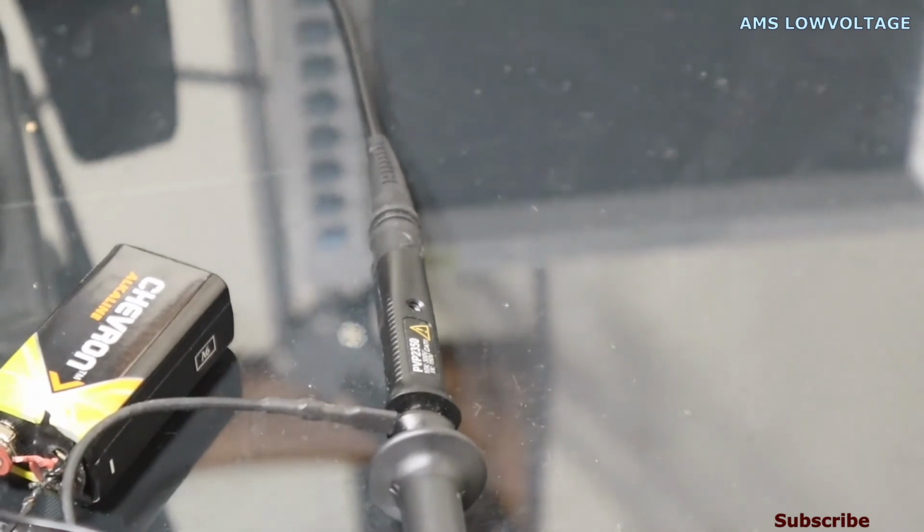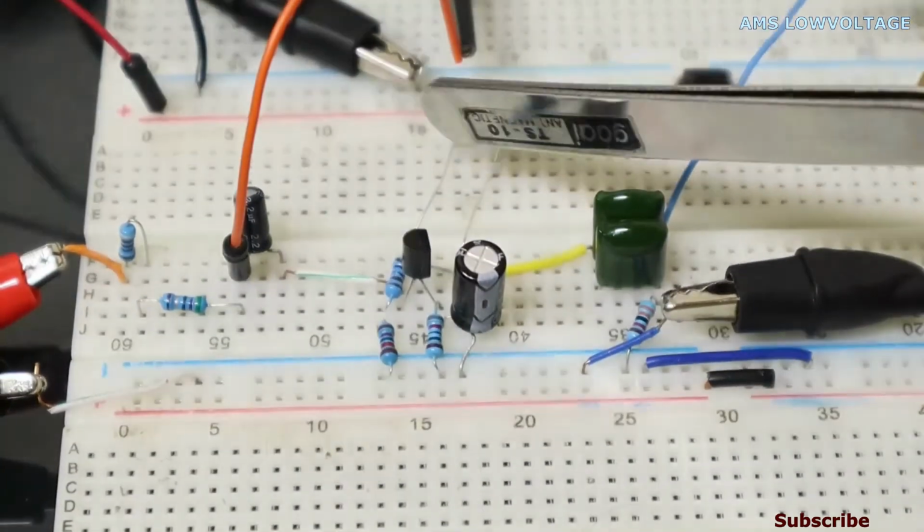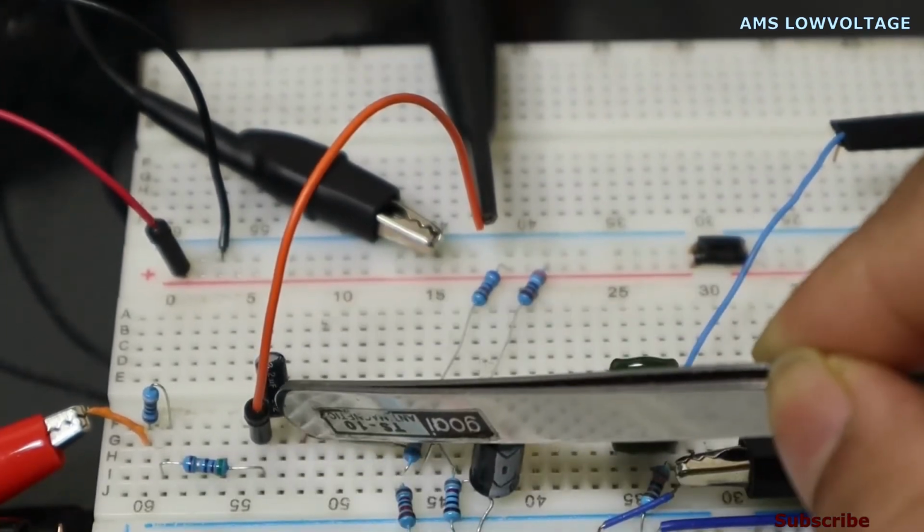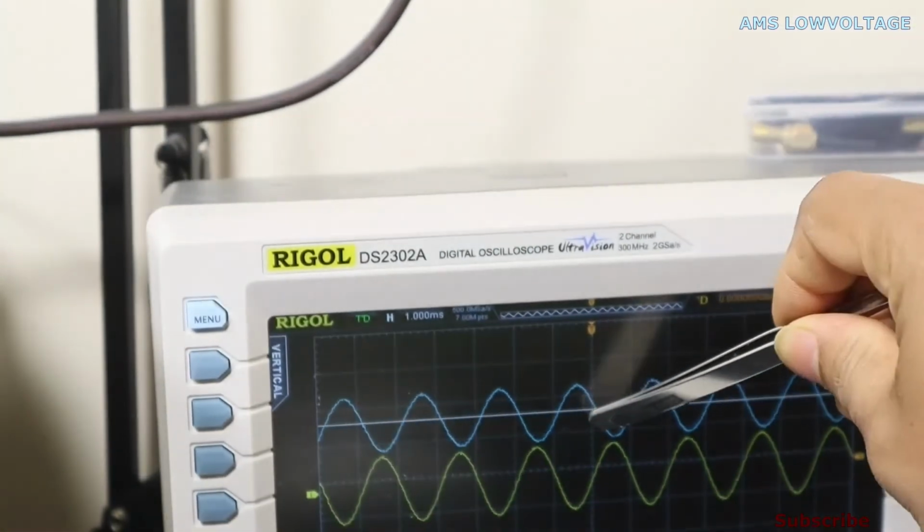And I have already connected the oscilloscope to see the input voltage.